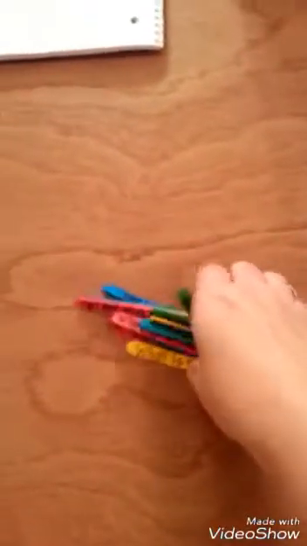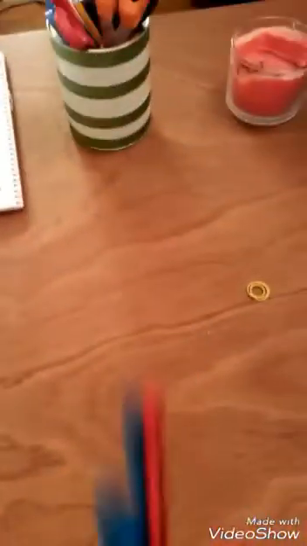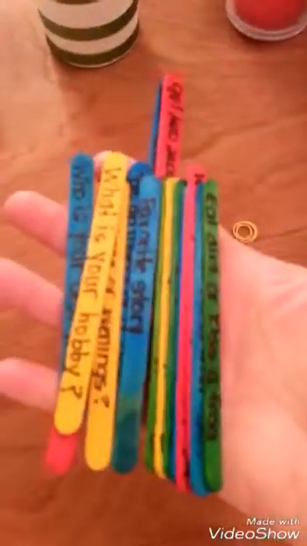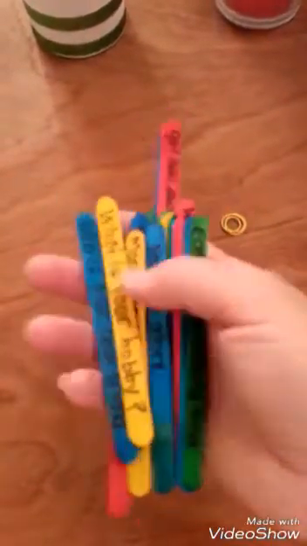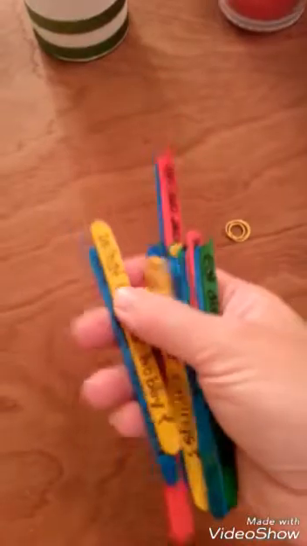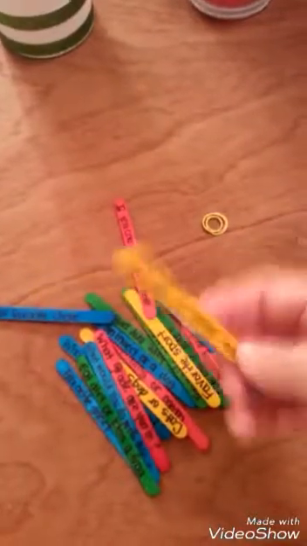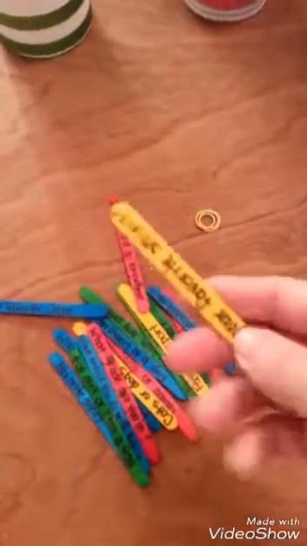So there's just a whole lot of sticks here, and the idea behind these conversation sticks is if you have an early finisher and you want to engage them in some conversation, then you would say pick a color, and you would hold a can or a container of sticks up, and the child would say, hopefully they would know their colors, you could teach them the colors, yellow. And you would reach in and pull out a yellow, and you would just read that question, what is your hobby? And you might have a chance to explain what a hobby is. So it's a good way to build vocabulary.